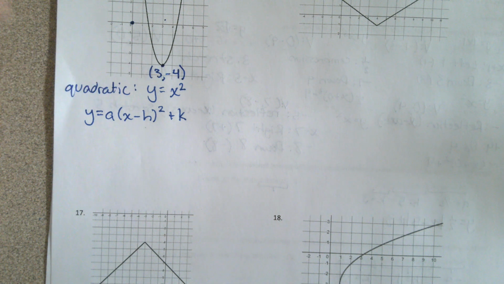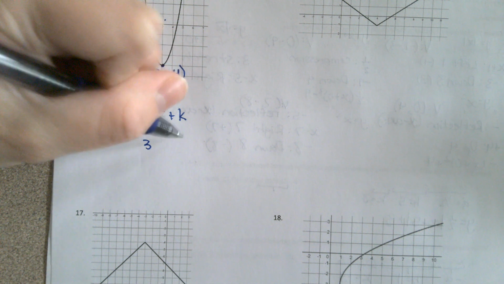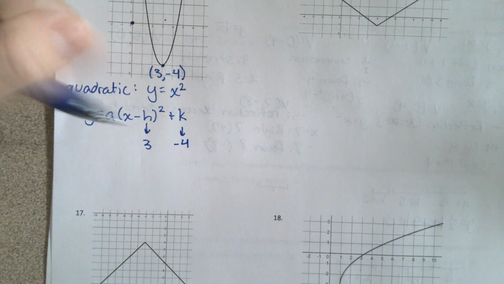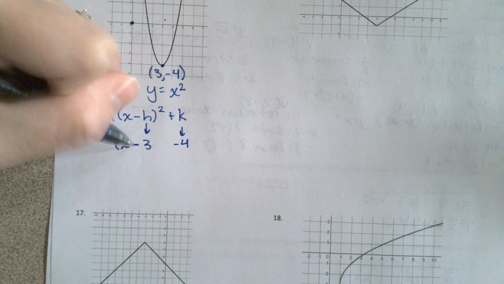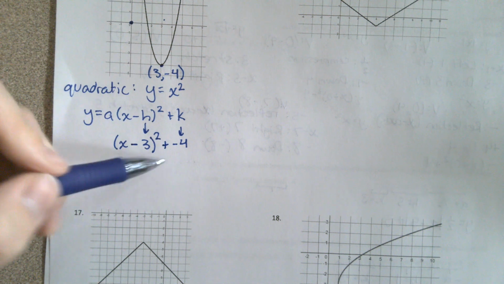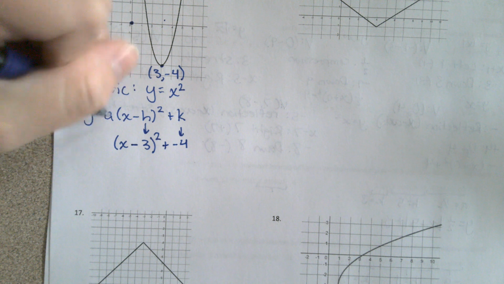So that means that h equals 3 and k is negative 4. So I'm going to bring all this down. Here we have x, bring down that minus 2, 3 squared, and then we can write that as plus negative 4. That's the same thing as just minus 4. I'll rewrite it one more time.